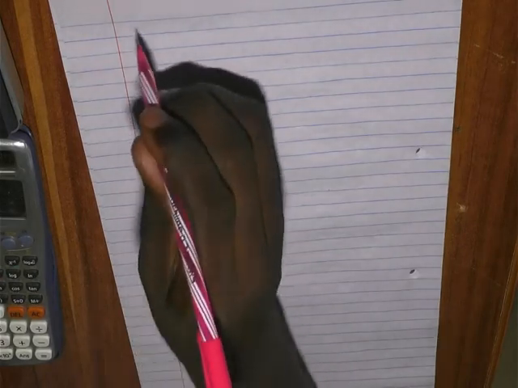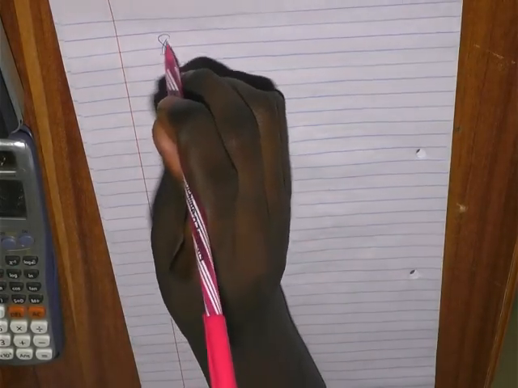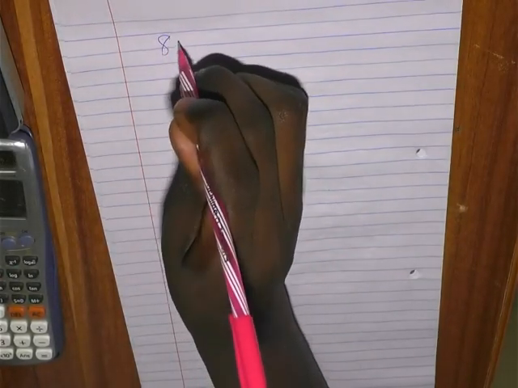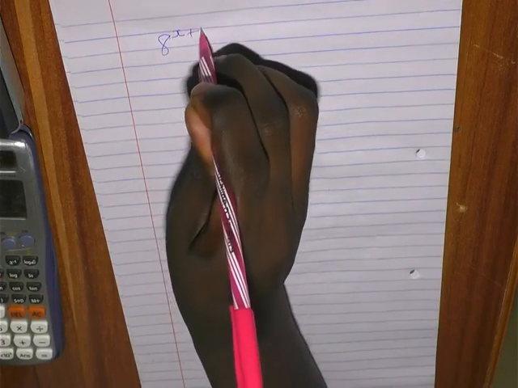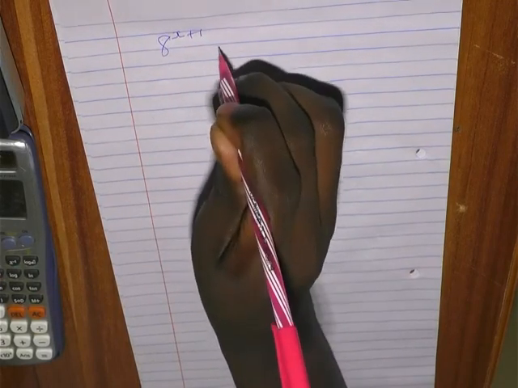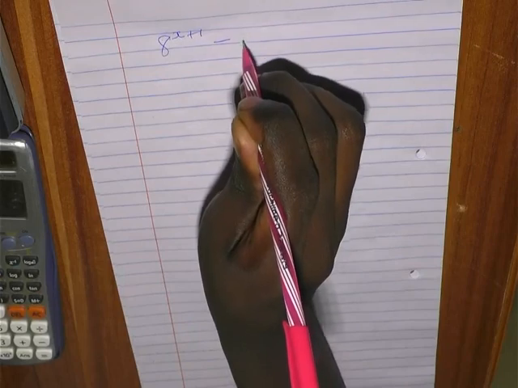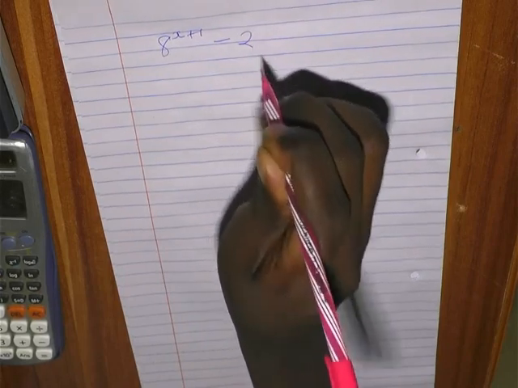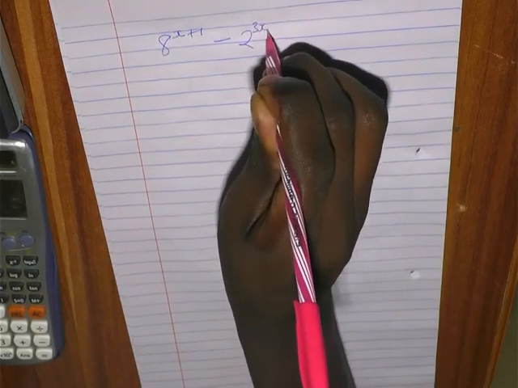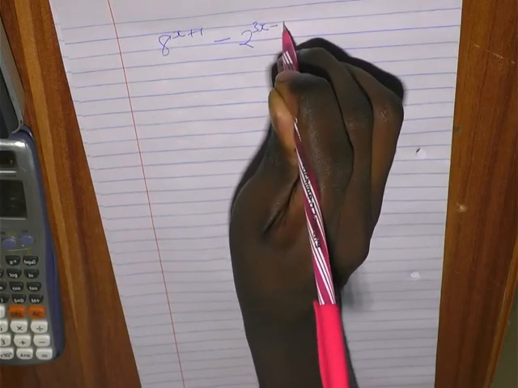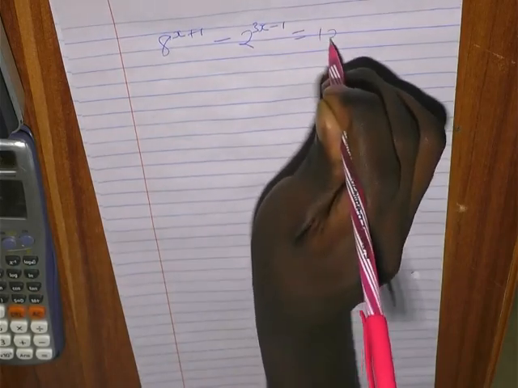So the next question was 8 raised to the power x plus 1 minus 2 raised to the power 3x minus 1 is equals to 120.